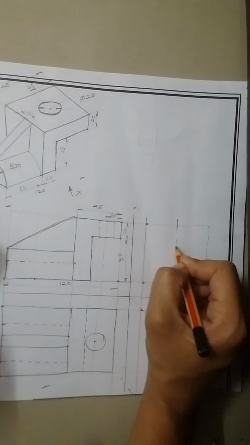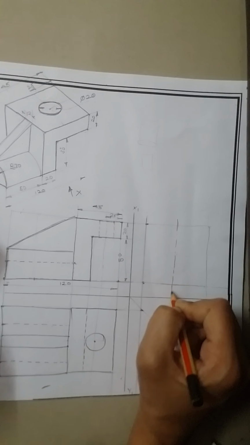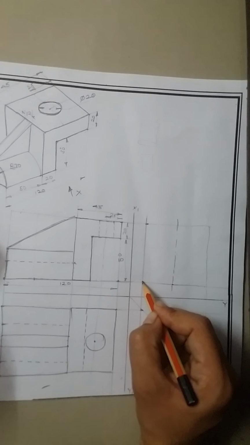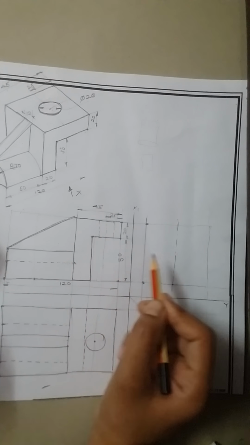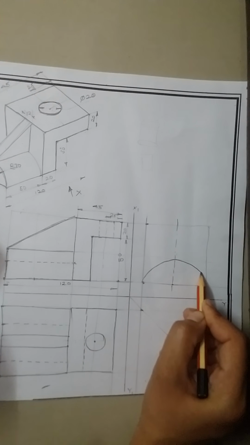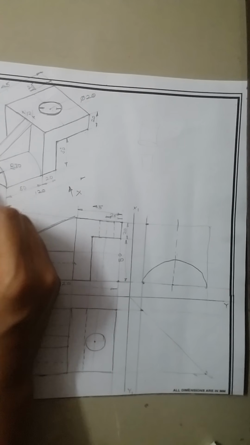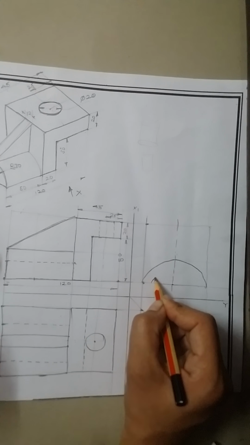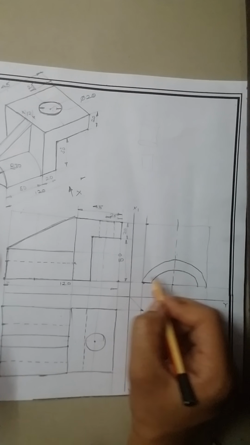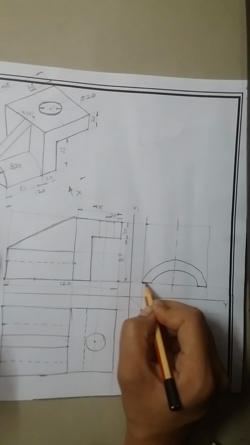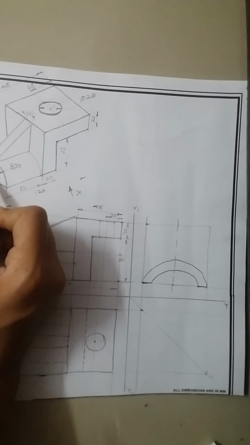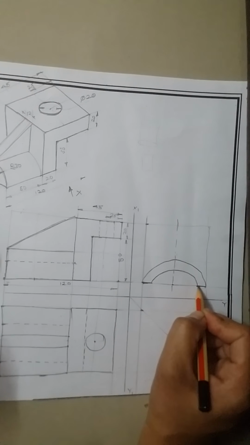So from here, this is already 60 mm, so we can draw that half circular portion. Then inner radius is 20, so 20 mm, and we'll mark this as a dark edge, and this edge is not there, right? There is no edge here because it is a hollow portion, so there is only one edge.